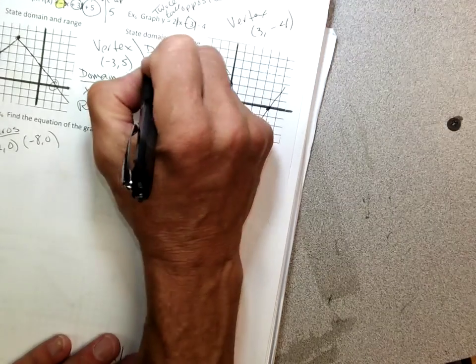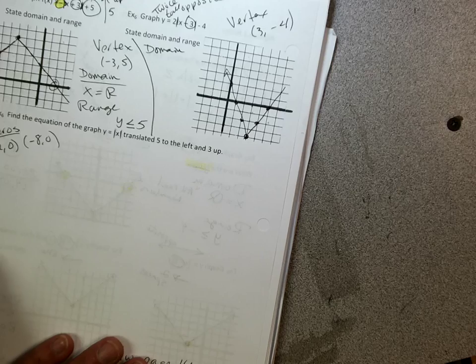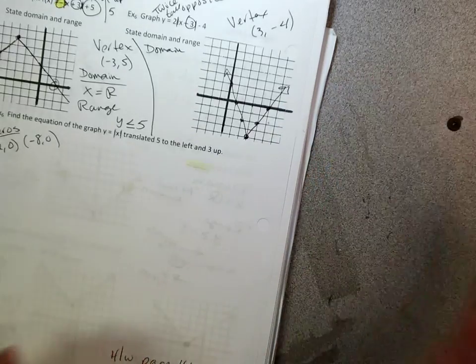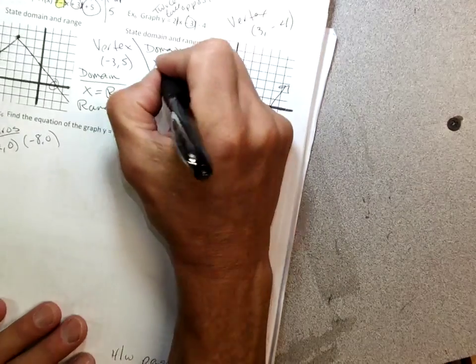Domain. Come on, domain's going to be getting easy, huh, by now? Yeah, it's just all real numbers. I mean, even though it doesn't look like it's forever wide, it really will be. And it's always going over, right? You guys agree? Even though it's going up, it's always moving over. So domain, x equals all real numbers.